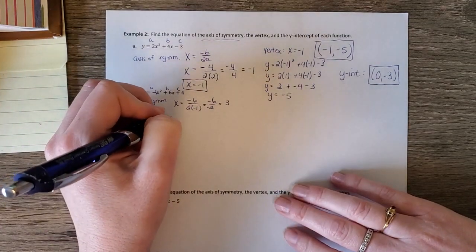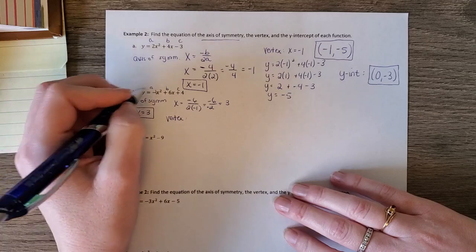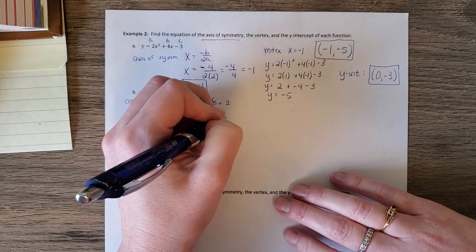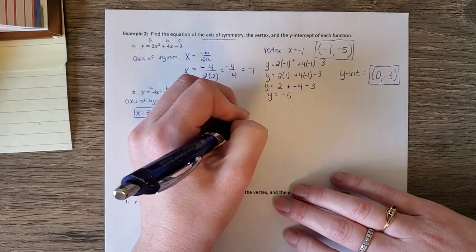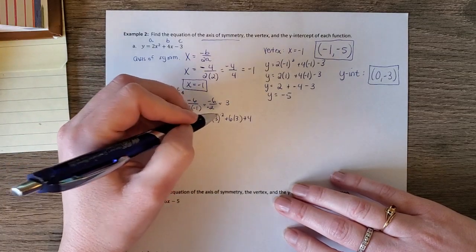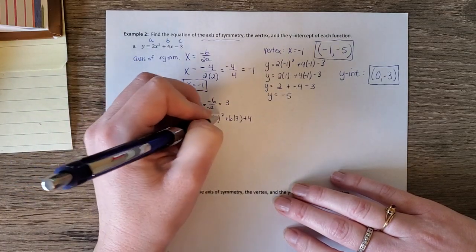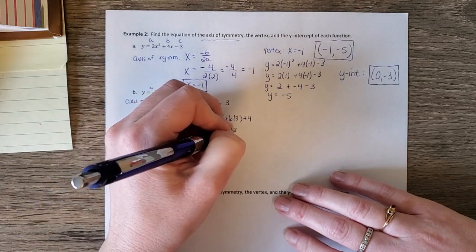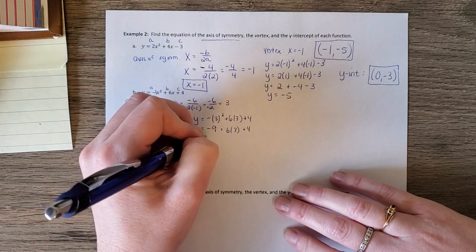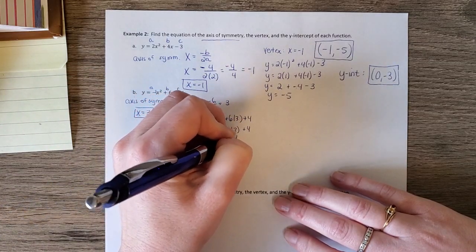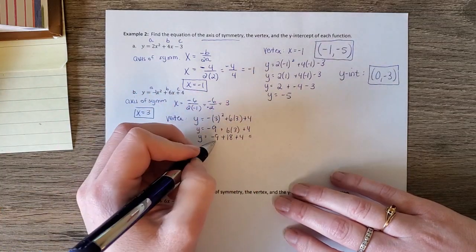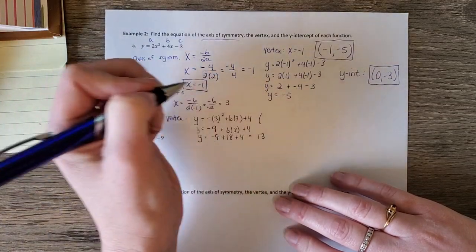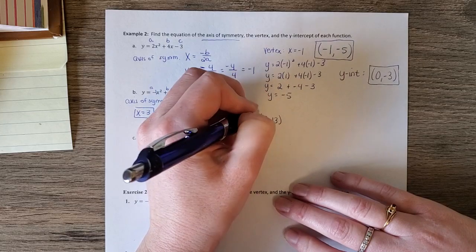Okay, then we do the vertex. To find the vertex, again, we plug into our equation. y equals -3 squared plus 6 times 3 plus 4. And so -3 squared, we've got to do order of operations, so we're going to do the 3 squared first. So -3 squared is -9 plus 6 times 3 plus 4. Keep order of operations, so we have -9 plus 18 plus 4. And if we add that together, -9 plus 18 is 9, plus 4 is 13. So our vertex is at 3, 13.